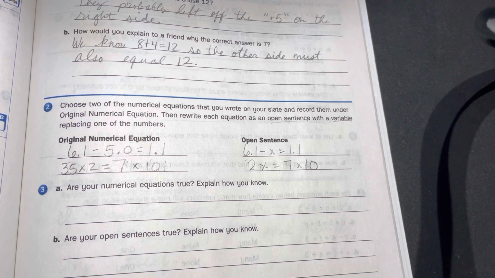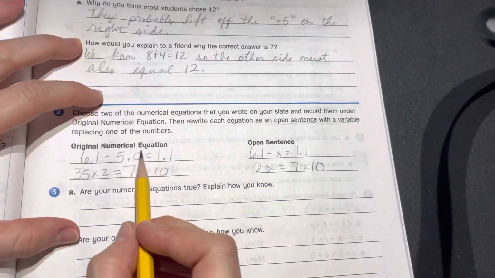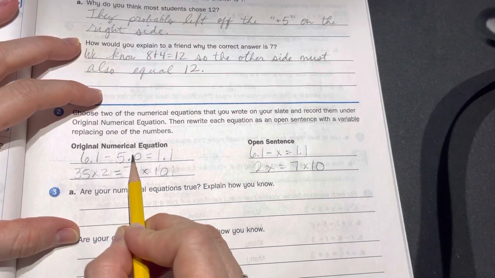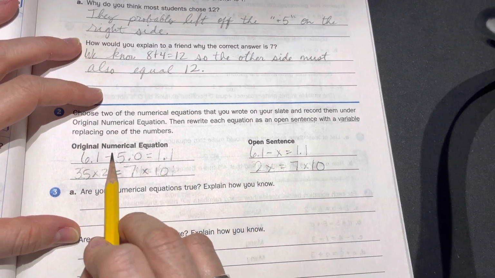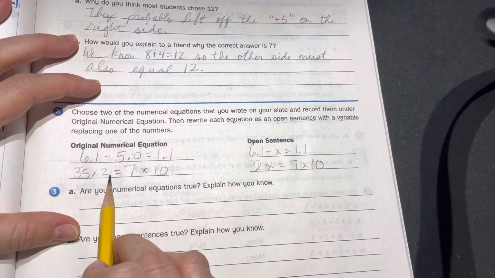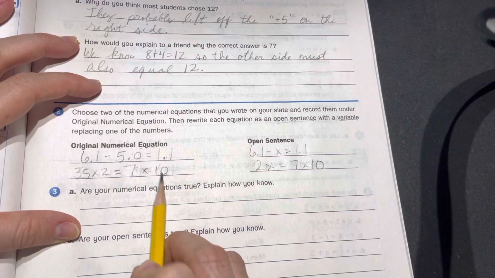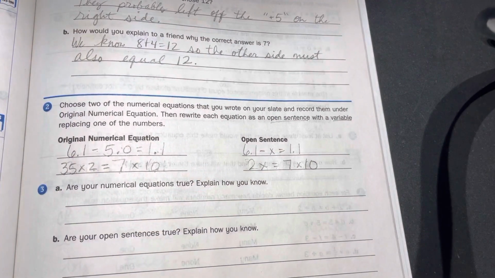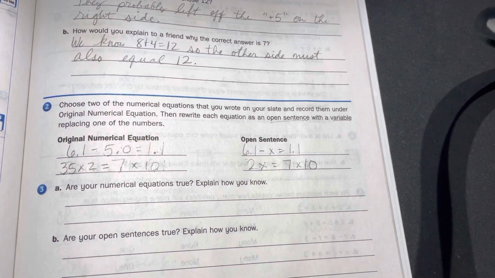You have to have numbers equal the same number. Right. If we worked this out, it would be 1.1. So this is 1.1 and this is 1.1. So they're equal. If we work this out, we get 70. If we work this out, we get 70. So we have the same number on both sides of our equal sign. So we know they're true.